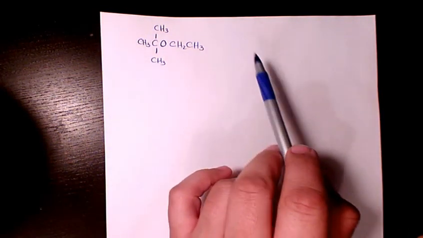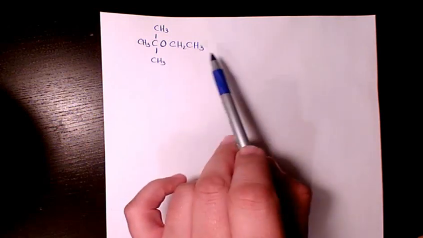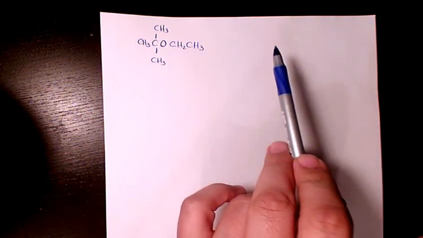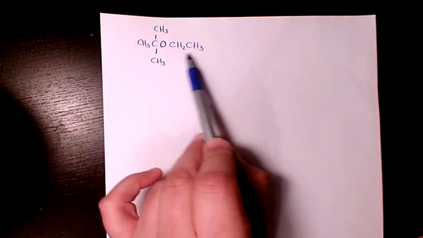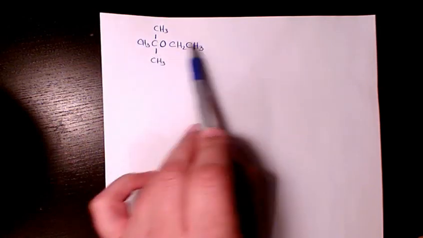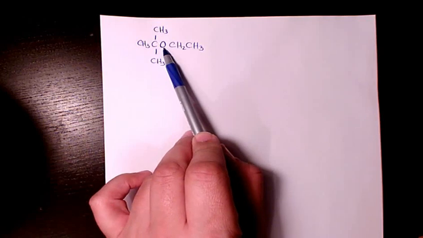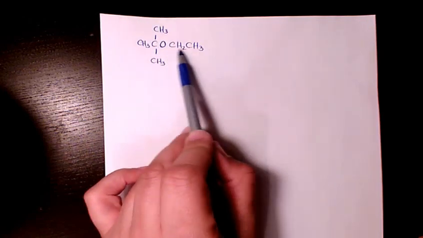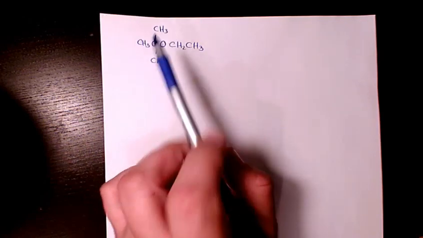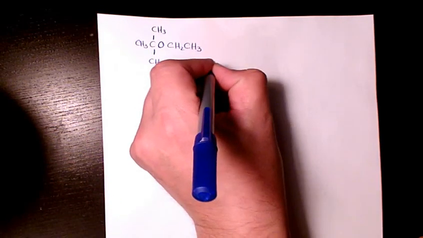Welcome to my channel. In this video I want to show you how to name this organic compound. As you see here, we have an alkyl group and an alkyl group that are connected to each other by an oxygen atom. So it means that we are dealing with an ether. The smaller one is an ethyl group, so we are dealing with an ethoxy.